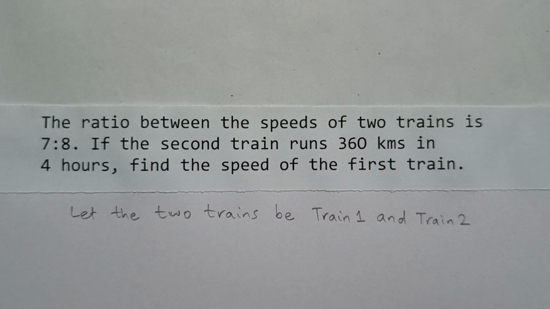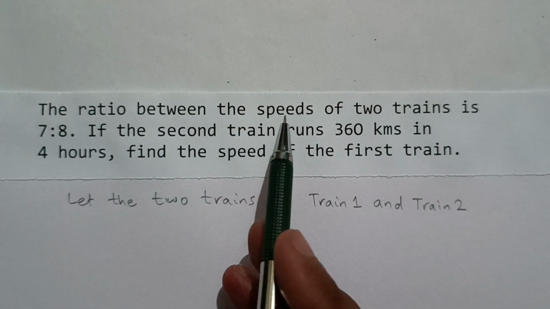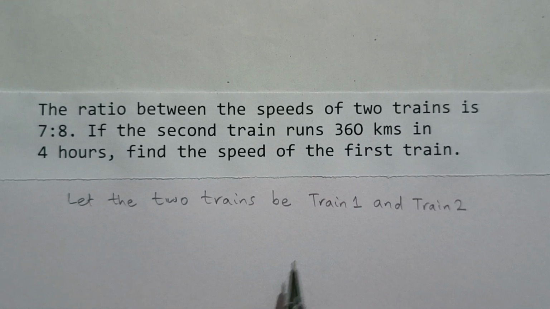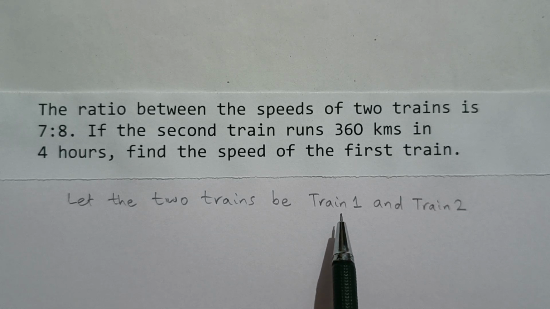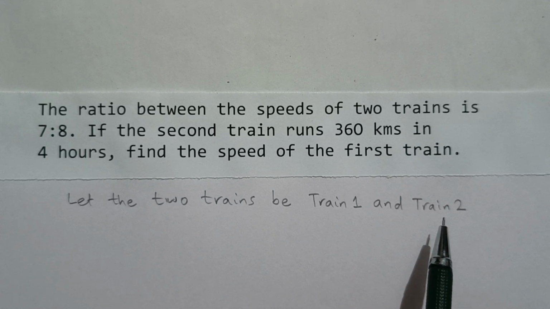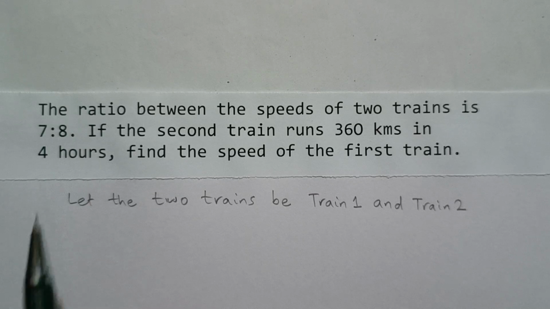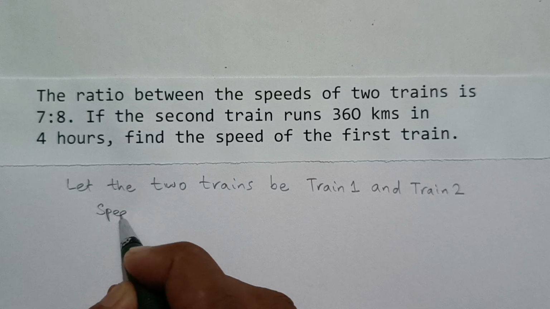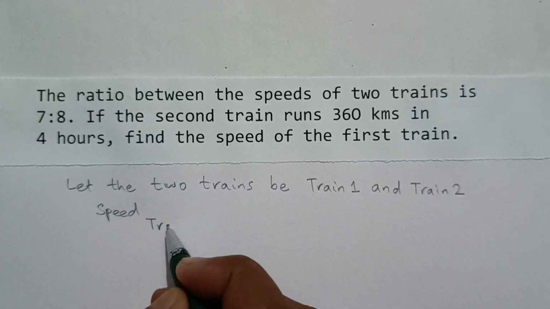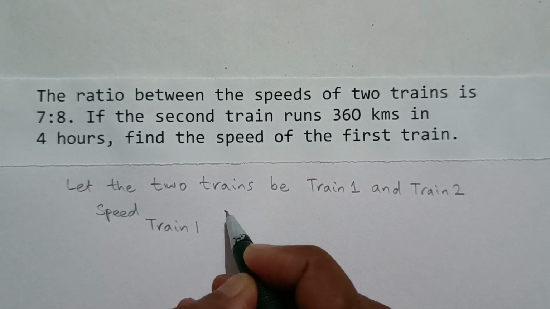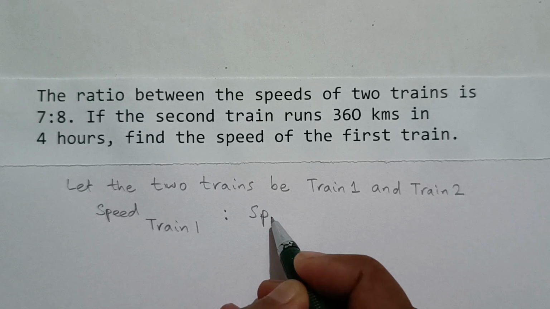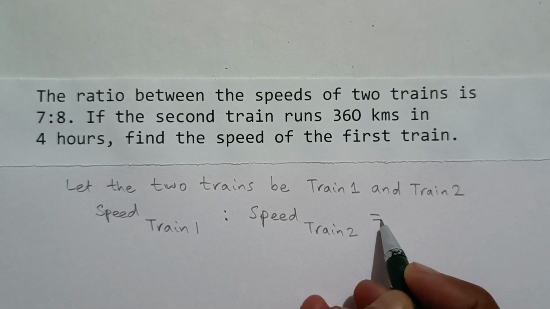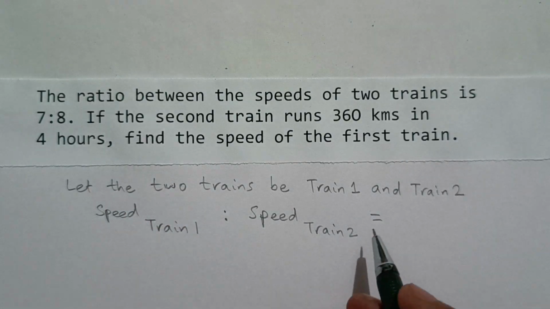Now we have been given the ratio of the speeds of the two trains. So the ratio of the speed of train 1 to train 2, that is 7:8. So speed of train 1 to speed of train 2, that is equal to 7:8.